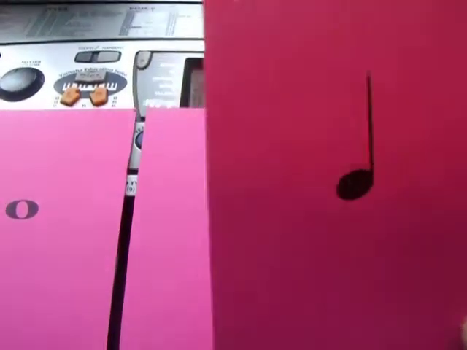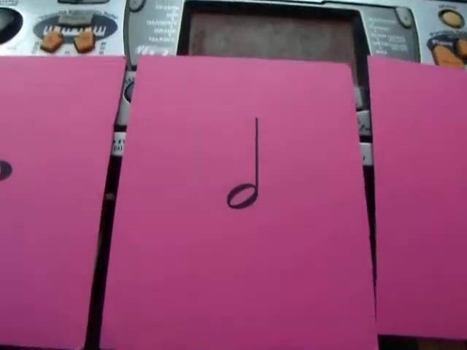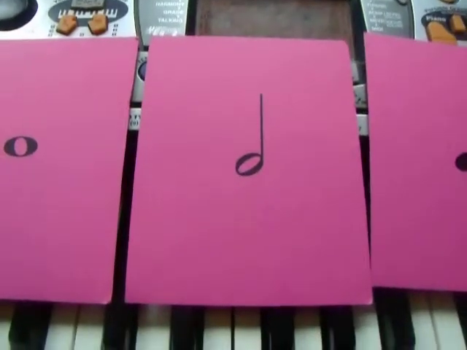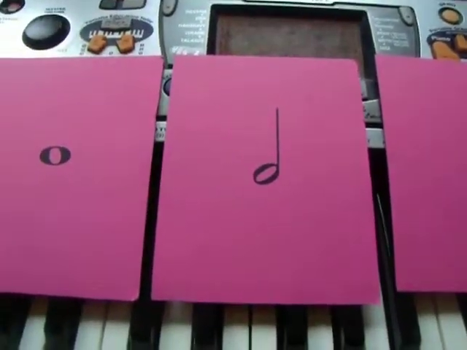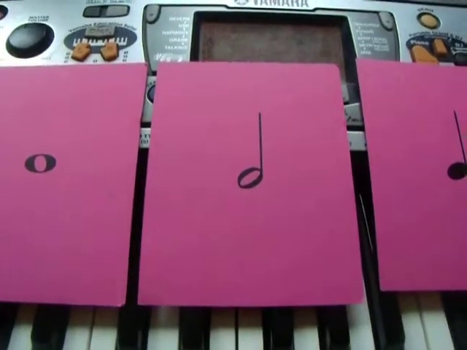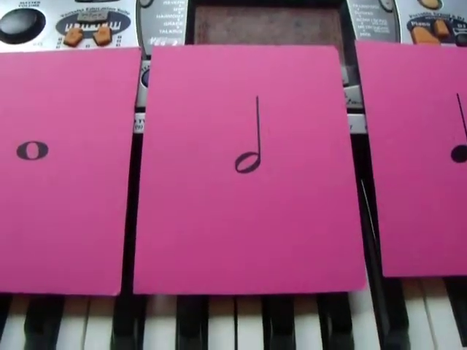Okay, very good. I hope this has helped you with your beginning understanding of music notation, the different values of 3 of the basic notes. Okay, wish you all the best in your musical studies.